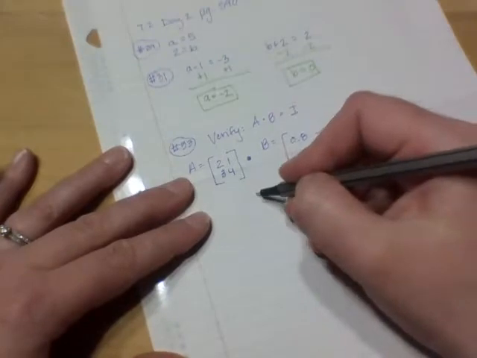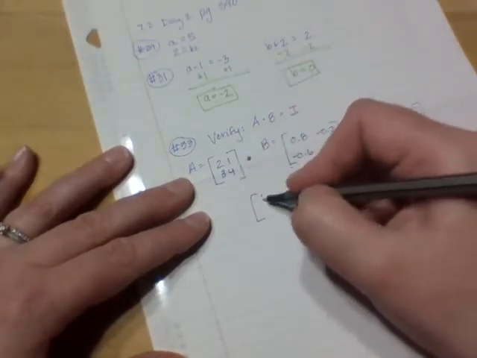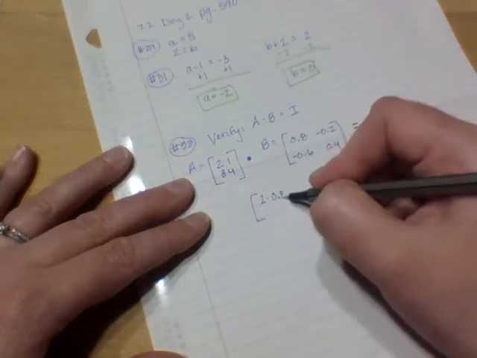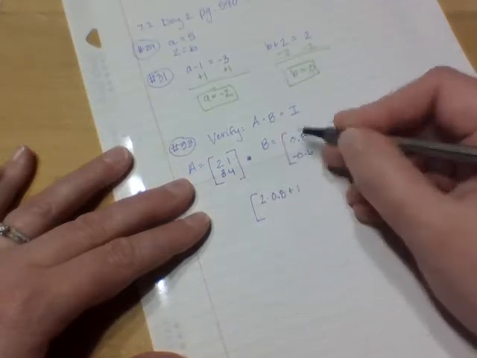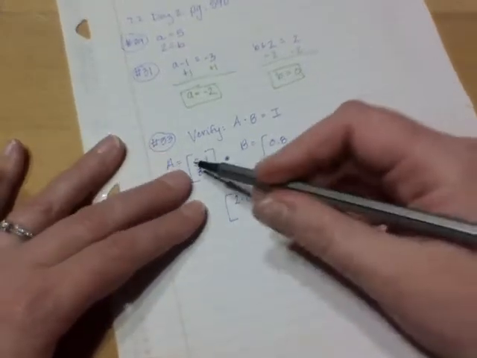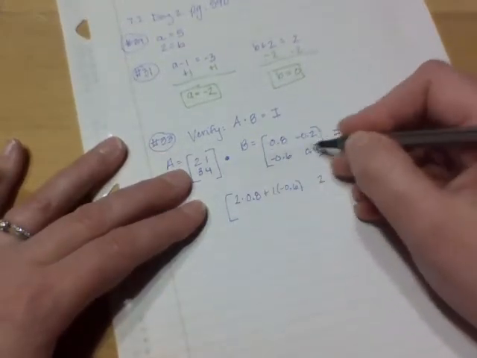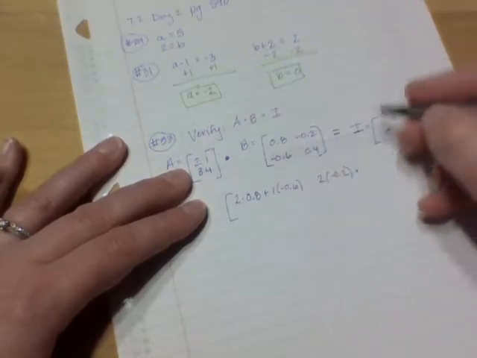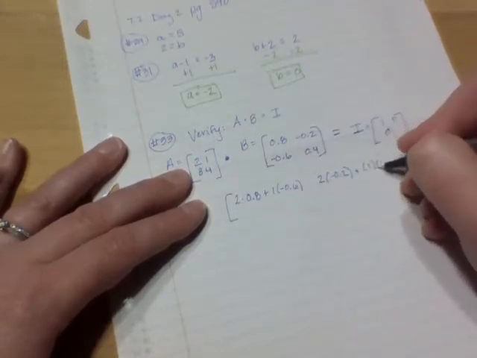All right, so algebraically, that means that we're going to do 2 times this row, so 0.8, plus 1 times this bottom part of the row, so -0.6, and then 2 times this column, so -0.2, and add that to 1 times 0.4.